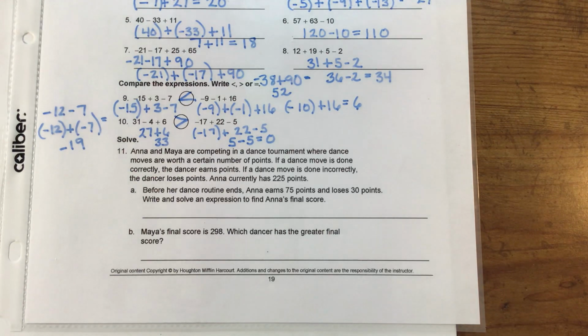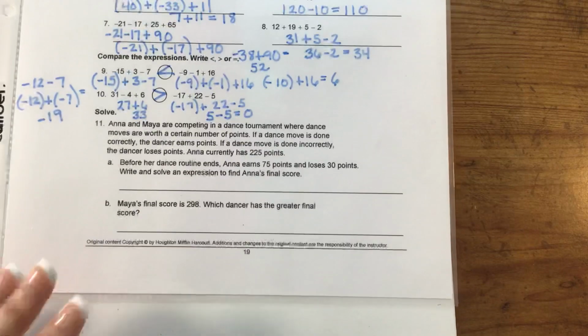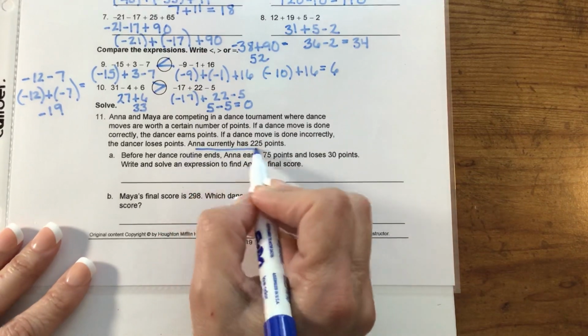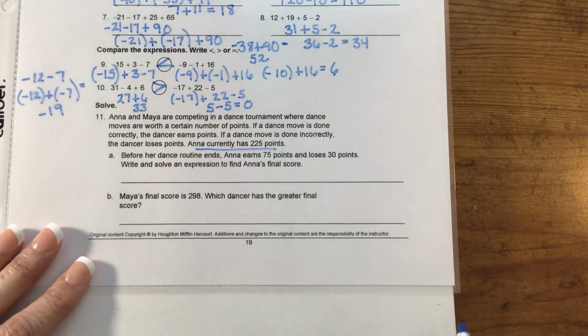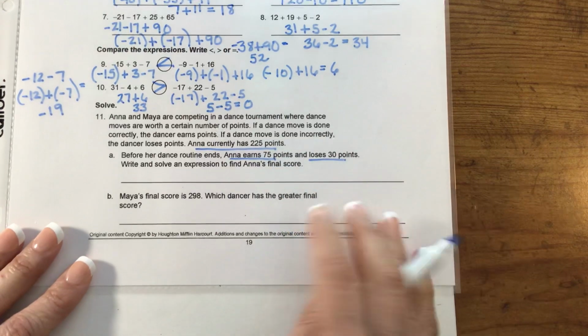Before her dance routine ends, Anna earns 75 points and loses 30 points. So they want me to write an expression and find the final score, similar to what we did up here with the word problems. So going back here, you got to read them carefully. Currently, she has 225 points. She earns 75 and then she loses 30.